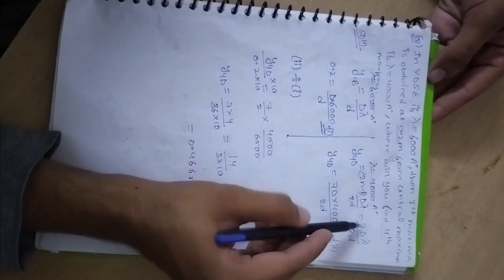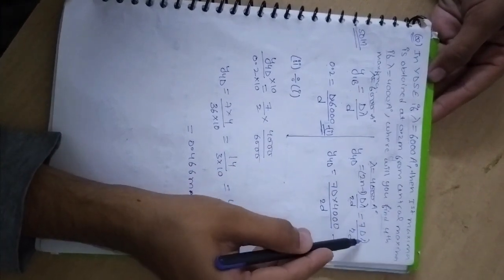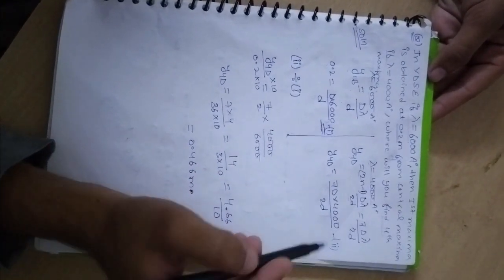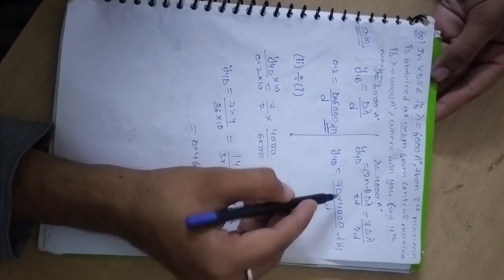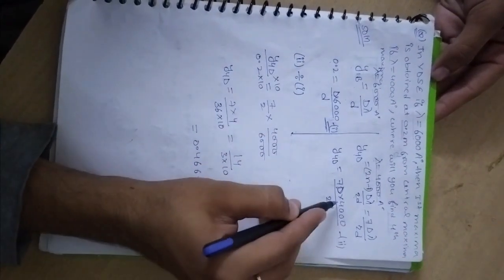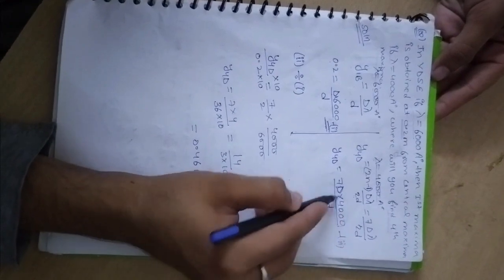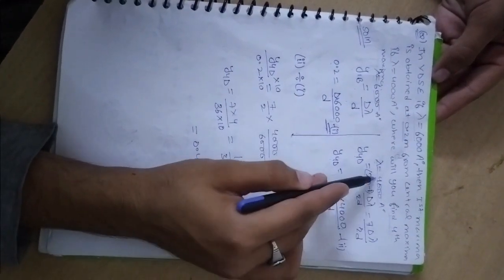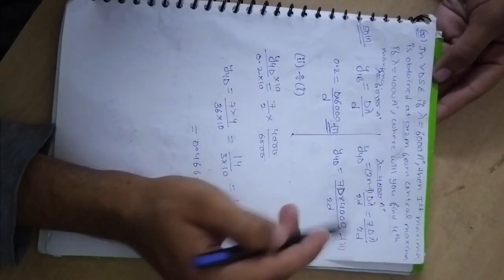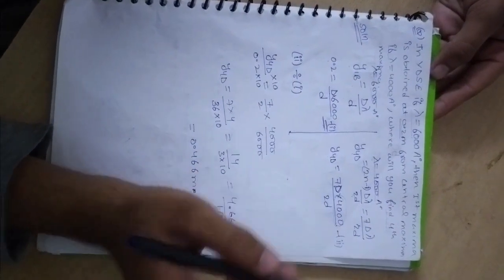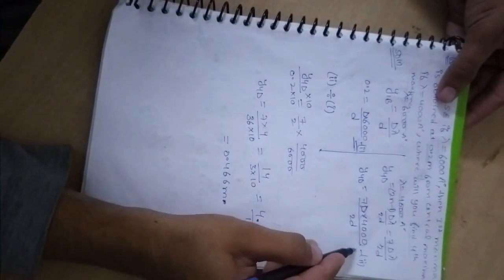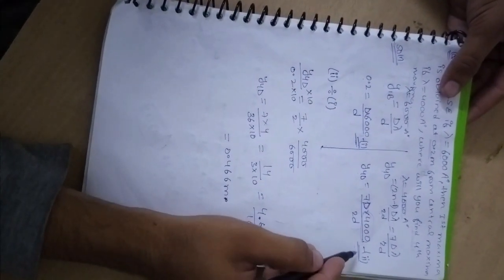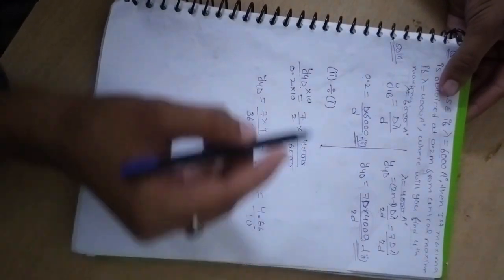When you open it, it becomes 7λD/2d. So y4 = 7D × 4000/2d, where 4000 is the lambda given in the question. Let's say this one is equation number 2.